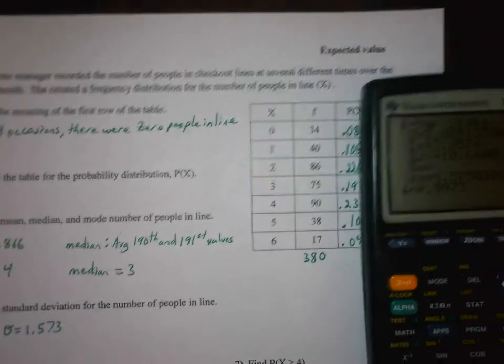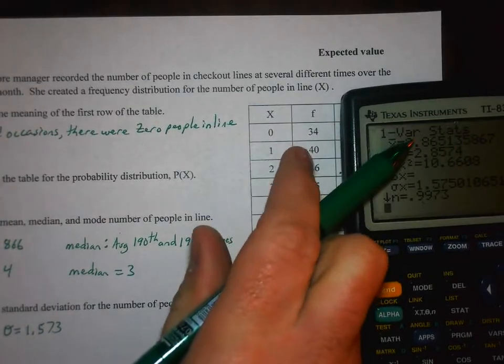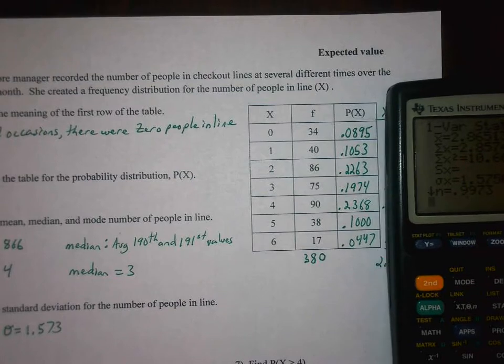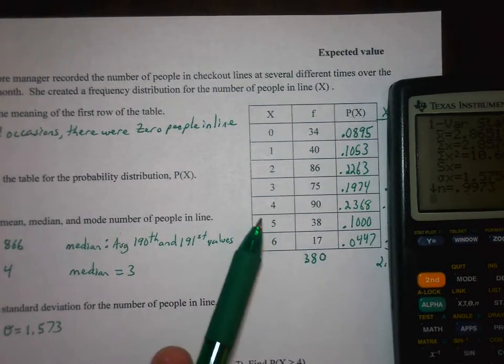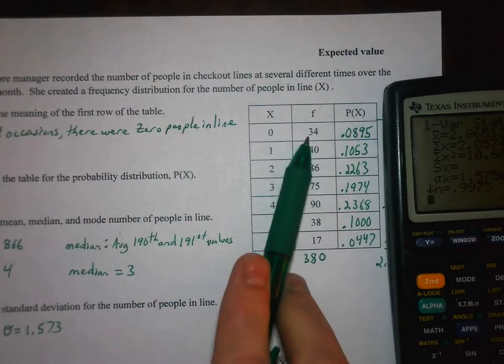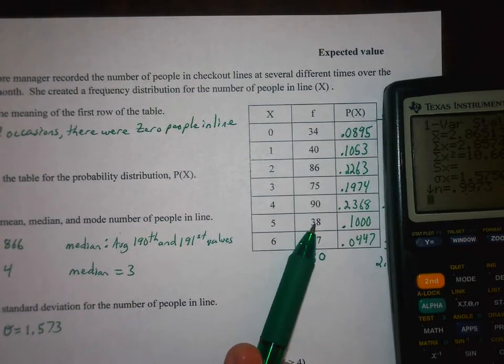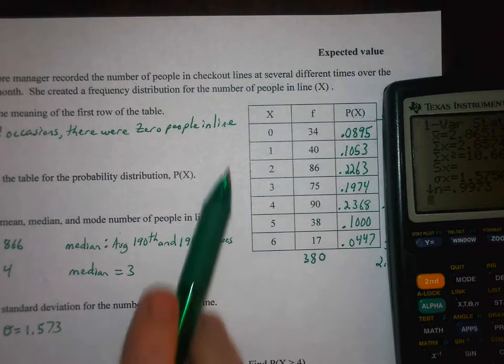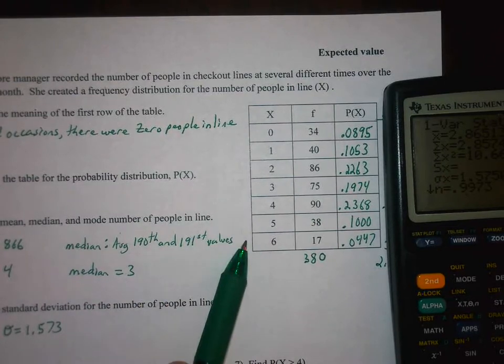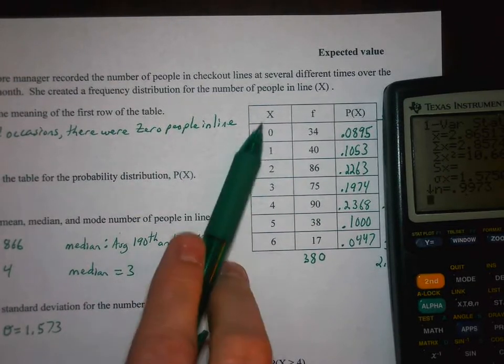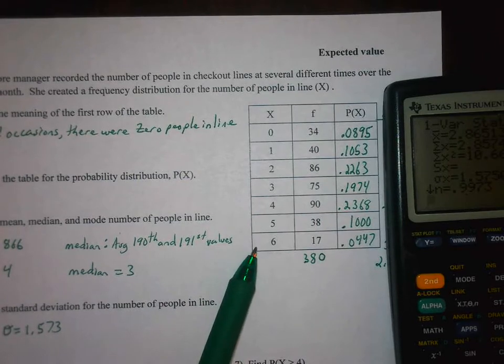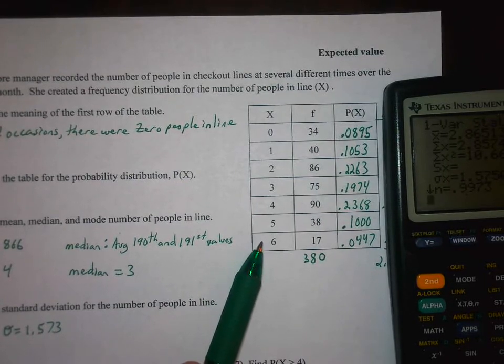The other thing I want to point out is that the mean of 2.865, that hopefully makes sense. One thing I see students miss a lot in this is they see these large frequencies and they think that means that the mean has to be a fairly large number. But remember, you're finding the mean of the X values, and your only X values are between 0 and 6. So all of your descriptive statistics, your mean, median, mode, have to all be between 0 and 6. So just keep that in mind.